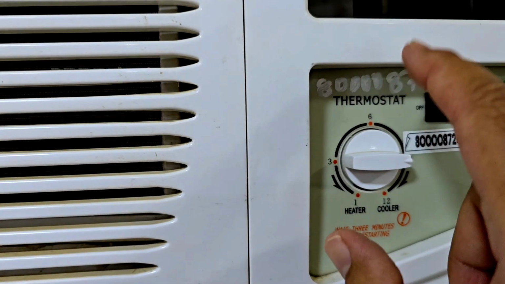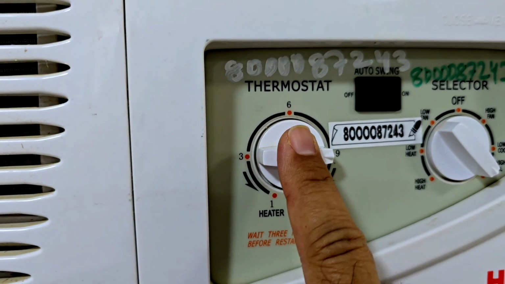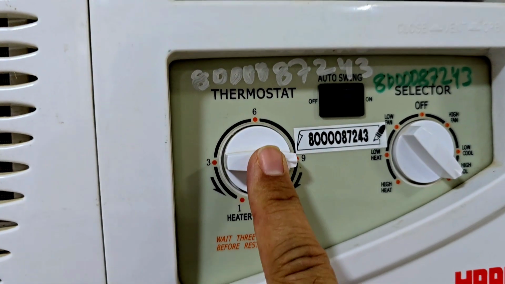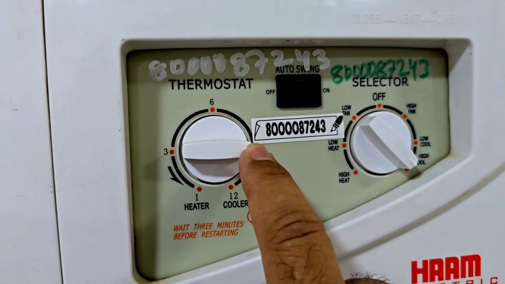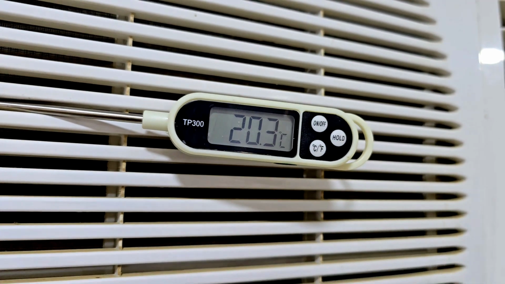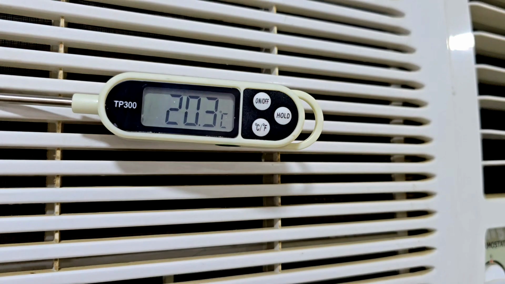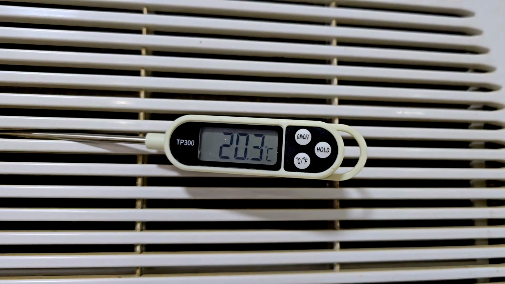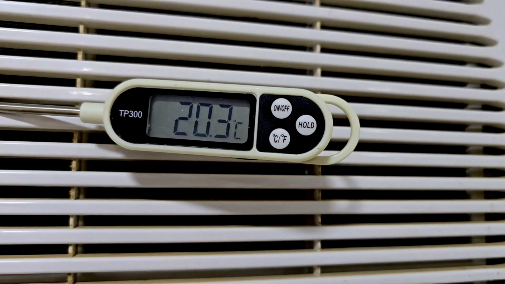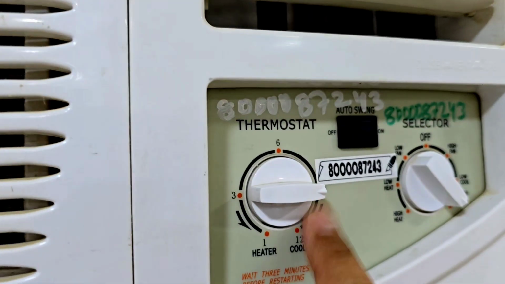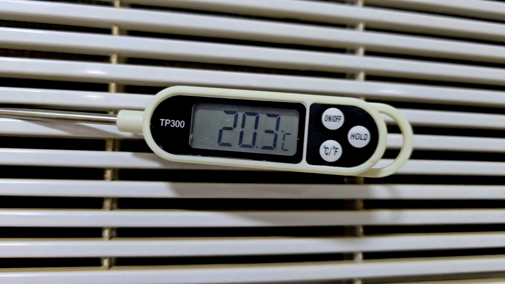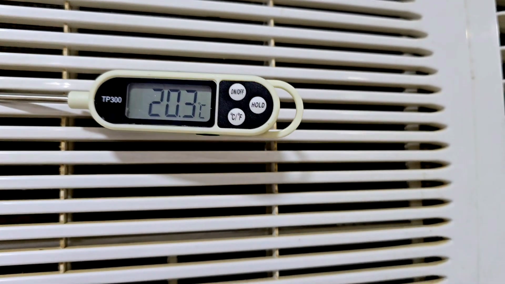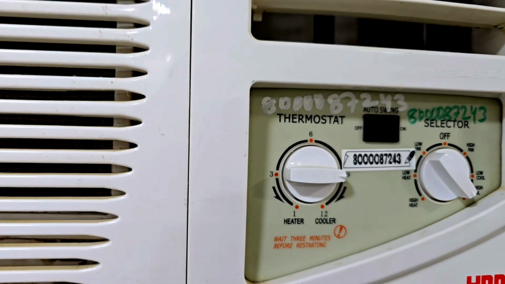So we know about our thermostat, how much temperature we want and how much we need to keep on this thermostat for how much cooling we require. So this is a very important video for all of us to know about this thermostat temperature. I am practically showing you how much temperature is calibrated with this thermostat. In this video I will show you all the temperature settings of this window AC.